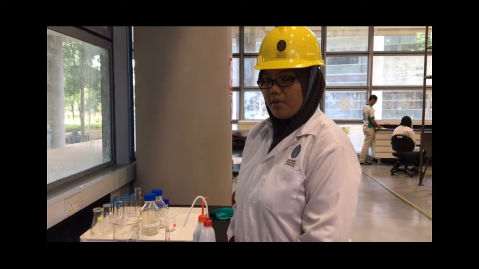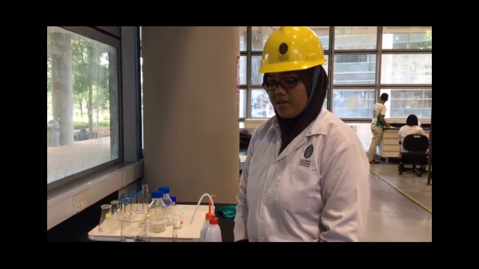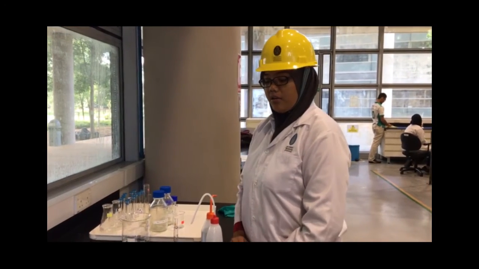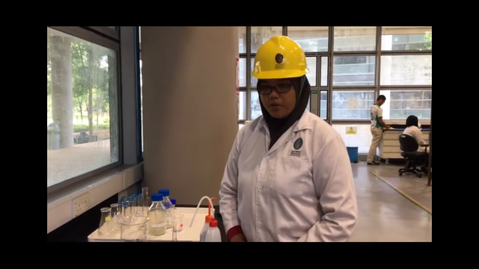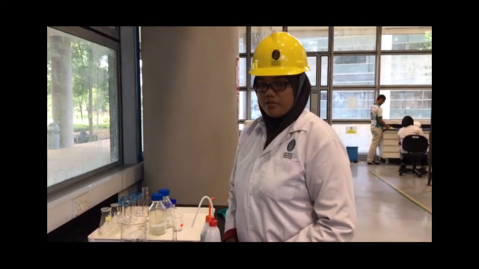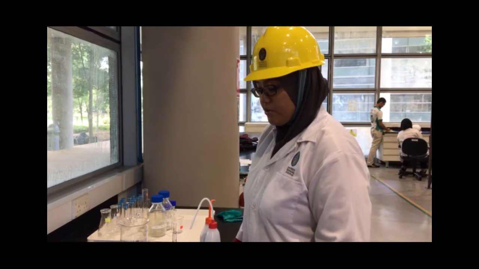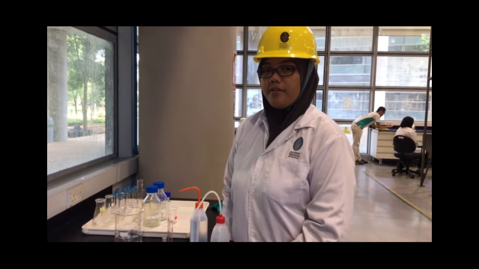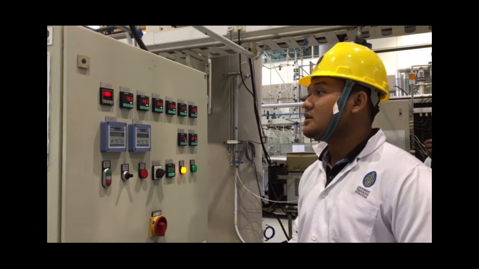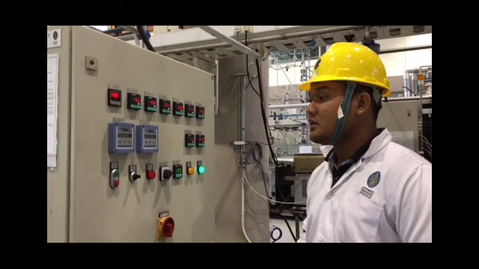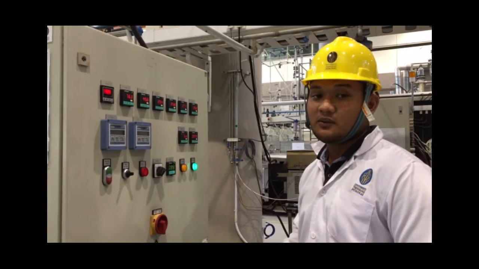Before we start the experiment, we have to prepare the refractive index versus composition plot. In order for us to prepare the refractive index versus composition plot, we have to prepare 13 solutions of ethanol and water. These 13 solutions have different concentrations of ethanol. For the first experiment, we want to take the sample of 5 different heating powers.